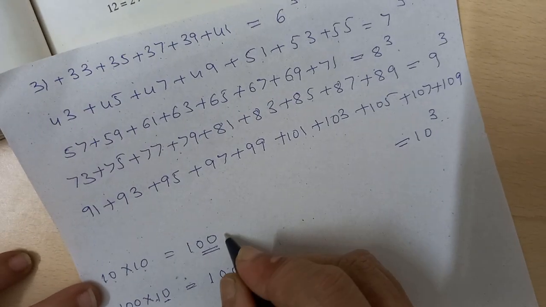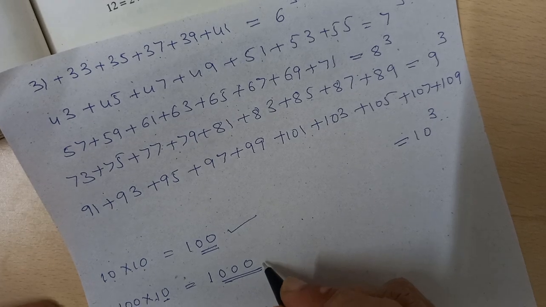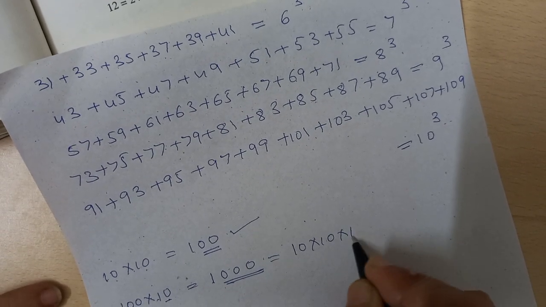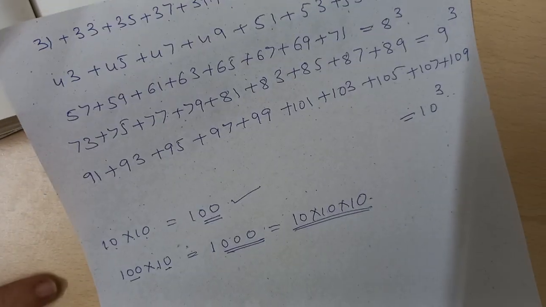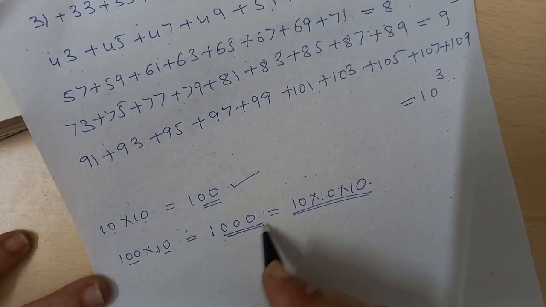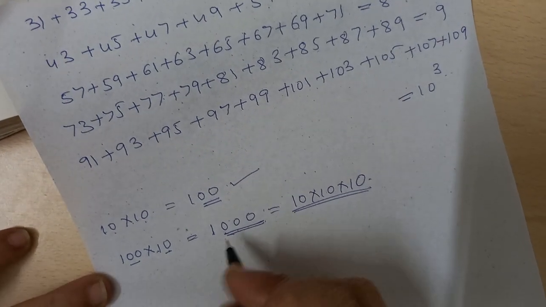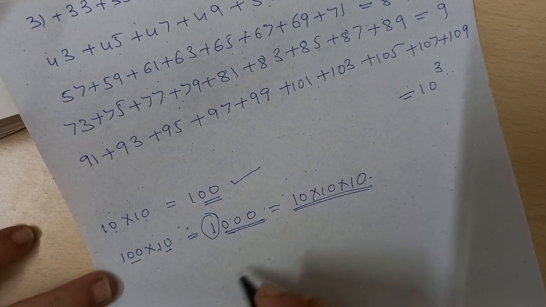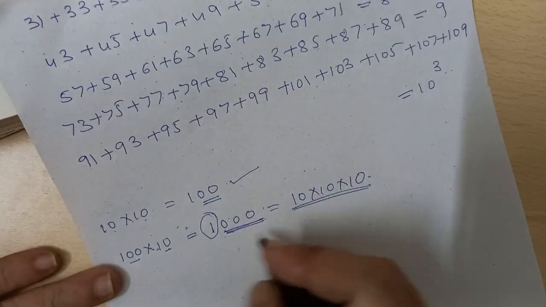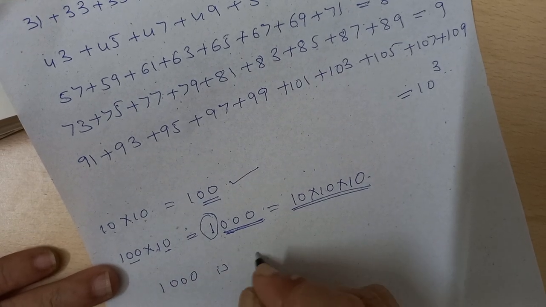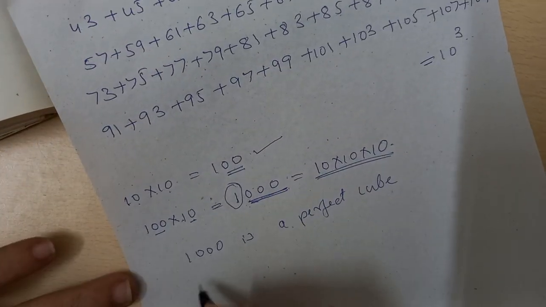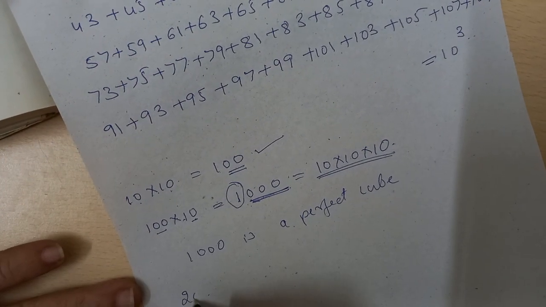And 100 is not a cube, whereas 1000 is a cube. This is equal to 10 into 10 into 10. So 10 is multiplied 3 times and we get 1000. Directly we write 1 and 3 zeros in front of 1. So if this digit is a perfect cube and there are 3 zeros in front of it, then it is a perfect cube. 1000 is a perfect cube. And what about the cube of 20?